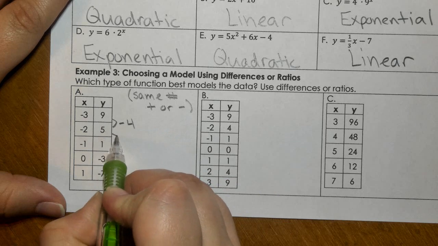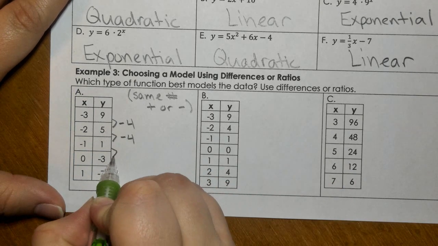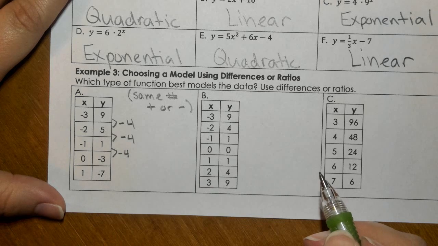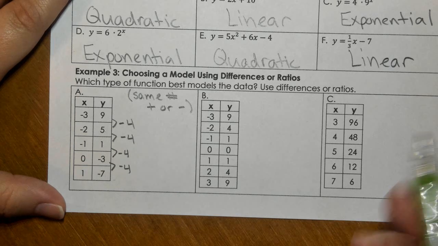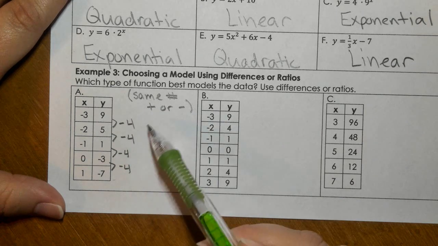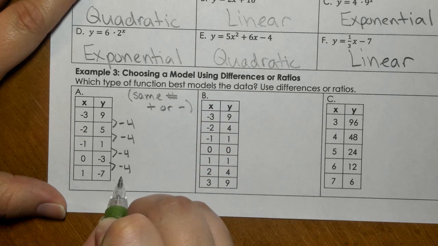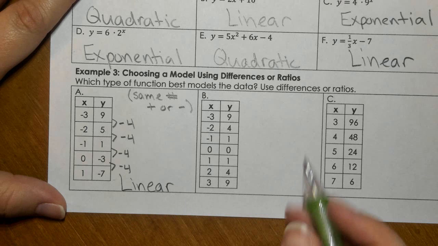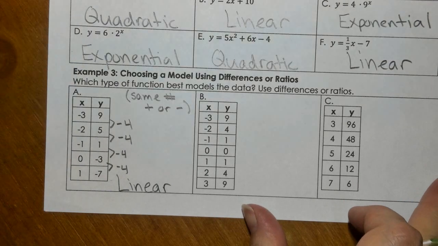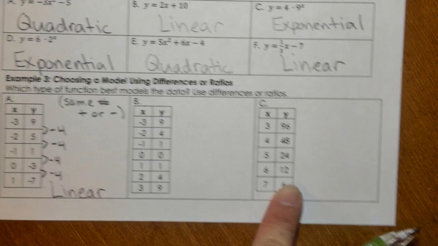From 5 to 1, again, 5 minus 4 would give me 1. 1 minus 4 gives me negative 3. And negative 3 minus 4 gives me negative 7. So since this is the same number, added or subtracted, in this case subtracted, this table represents a linear function. So it would be a straight line on a graph. Okay, B is tricky, so we're going to come back to that. Let's go to C first.